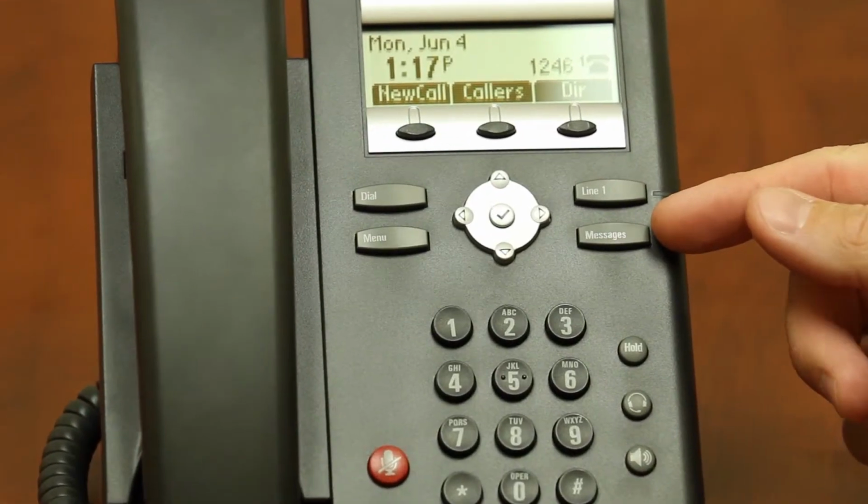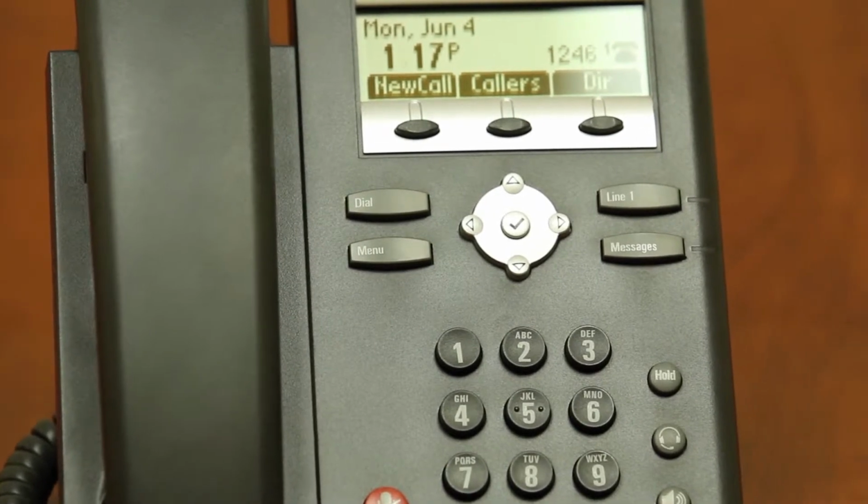First thing you're going to want to do is set up your voicemail on your phone. Located on the right hand side of your phone is a button that's called Messages. This is the button you will use to access your voicemail to set it up, and the same button you will use to frequently log into your mailbox and listen to your voicemail.